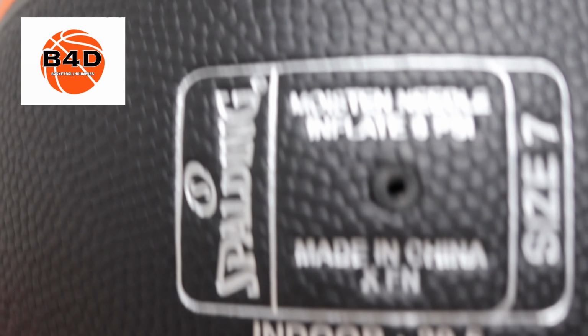Okay, now for the men open age, they use a size 7. So this is a size 7 here. As you can compare the size with my head, it's a little bit bigger than the ones before. And if you can see up here, it says size 7.